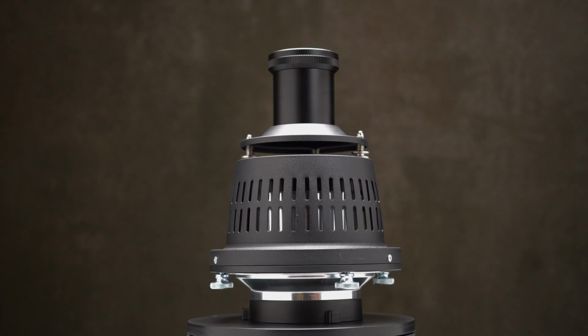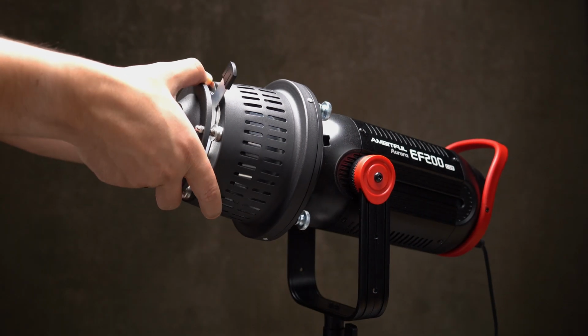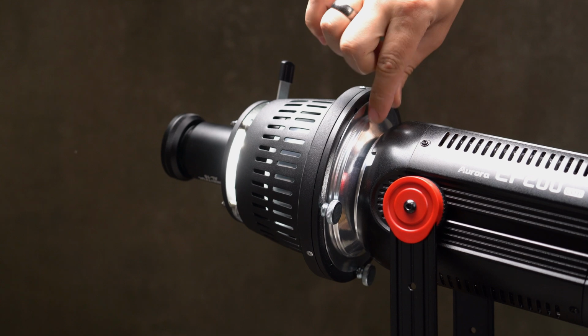This Ambitful Gobo supports all bounce mounts, is easy to fix within seconds, and has an option to rotate the base in full swing.